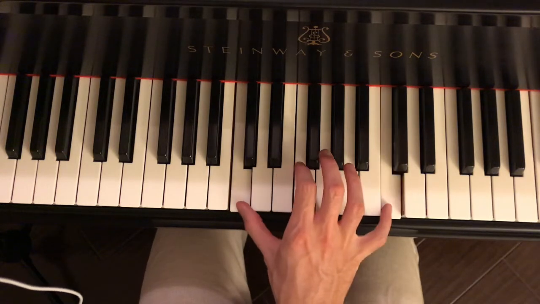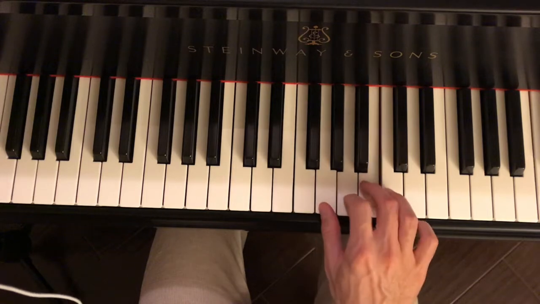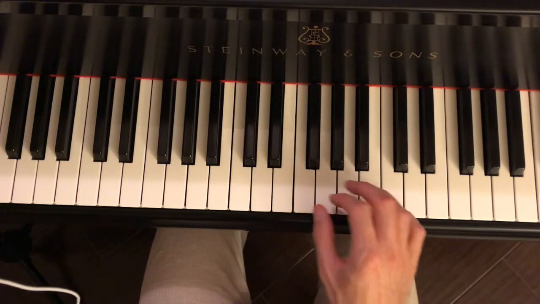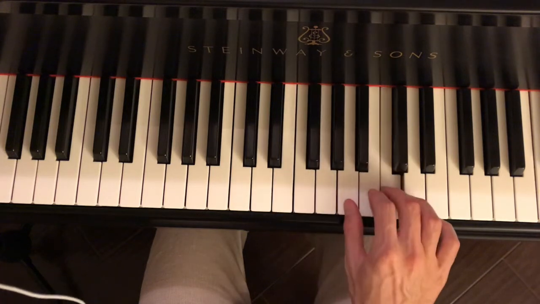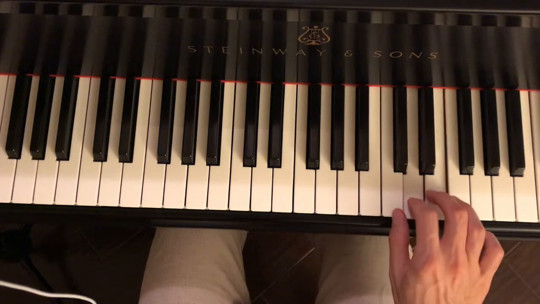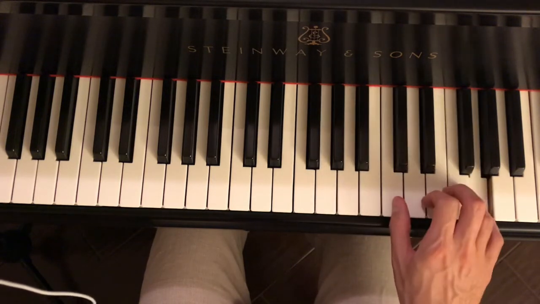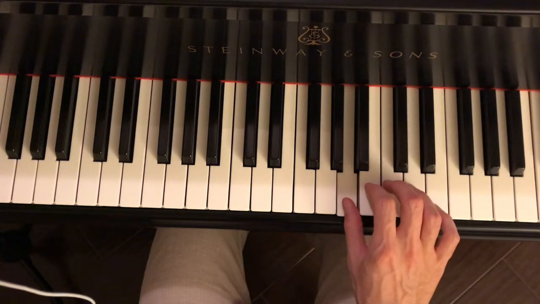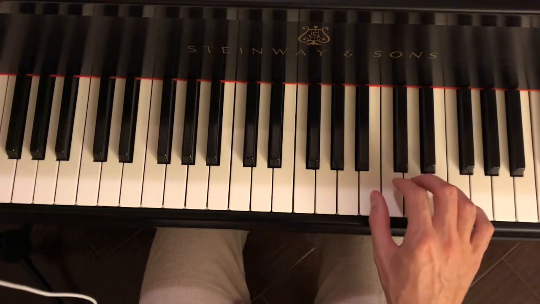This is the first mode. First scale degree, first mode, Ionian. Second scale degree, second mode, Dorian. Third is Phrygian. Fourth is Lydian. Fifth is Mixolydian. Sixth is Aeolian. Seventh is Locrian.